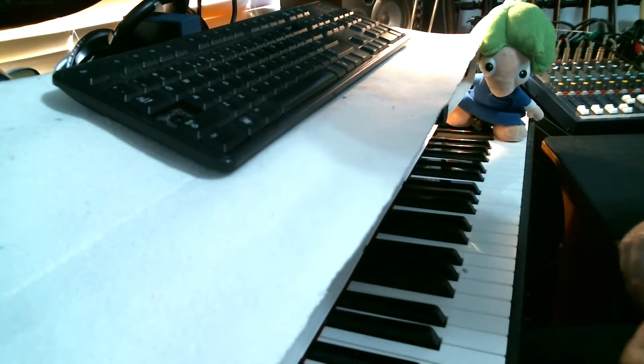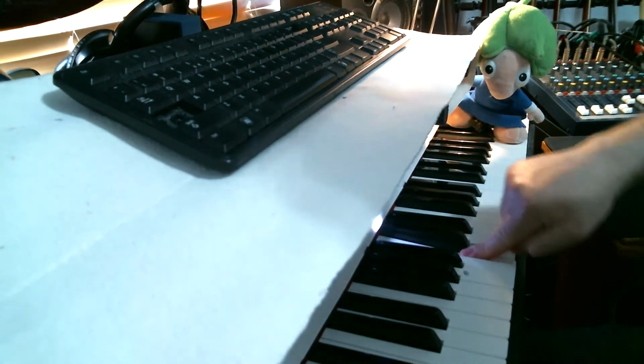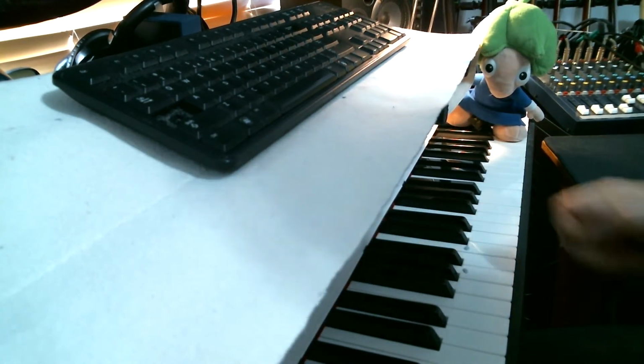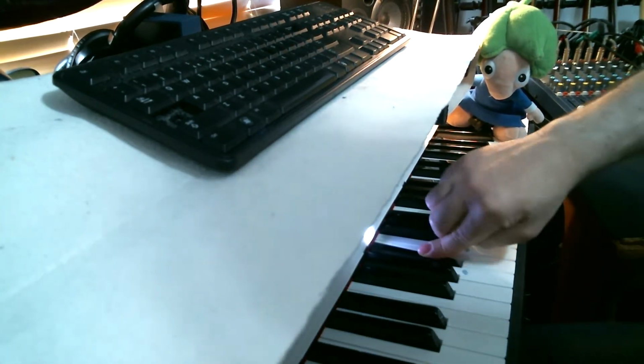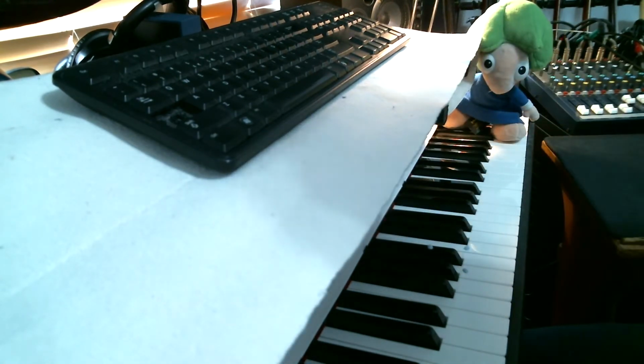So we use the C, okay. There we are, and then B flat. So good. Oh, careful there, don't fall off.